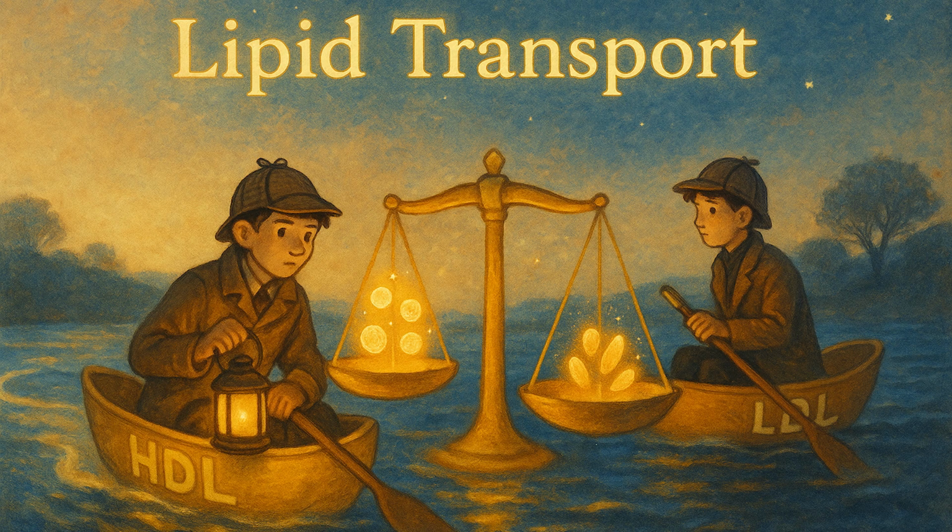Okay. If LDL is potentially bad, surely there must be a counterbalance, a good guy in this story. There is. Meet HDL, high-density lipoprotein, our dedicated reverse cholesterol cleanup crew. HDL, the good cholesterol. Where does it come from?